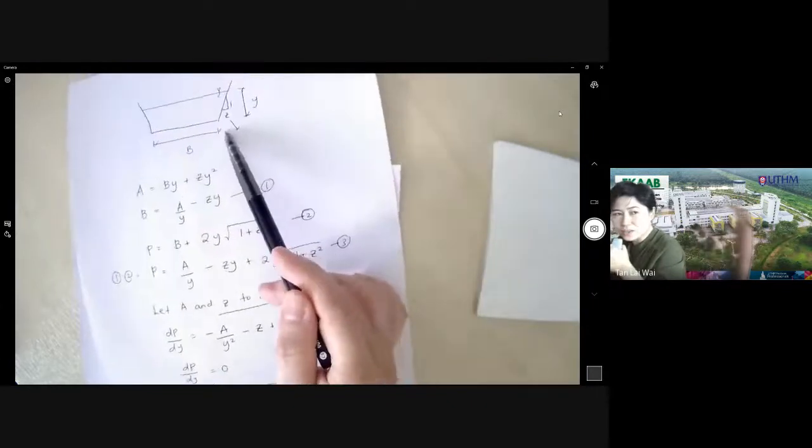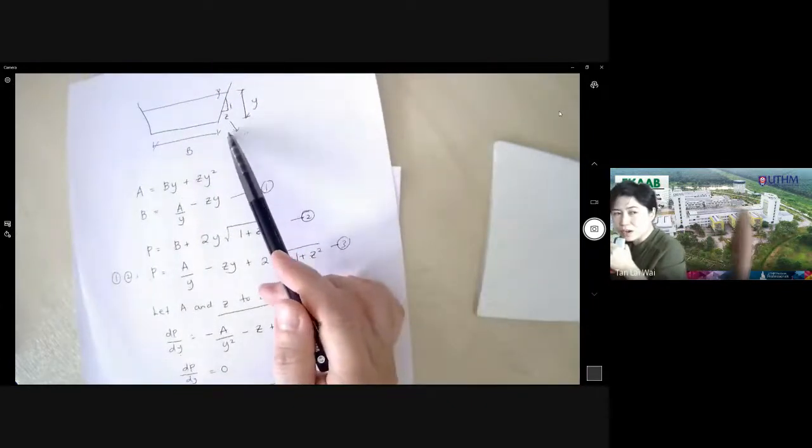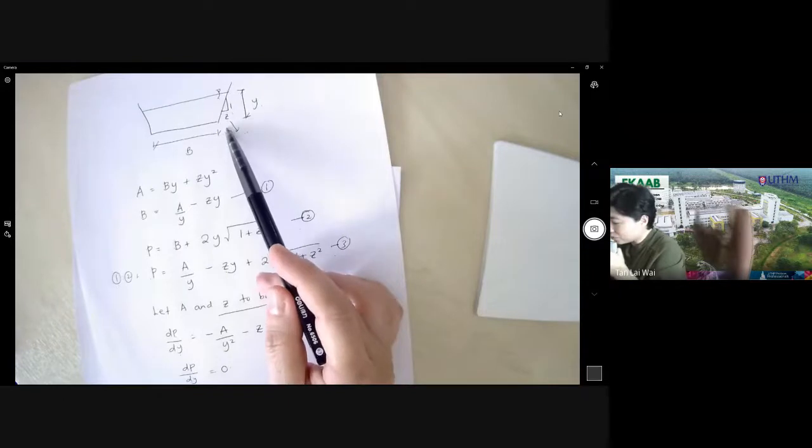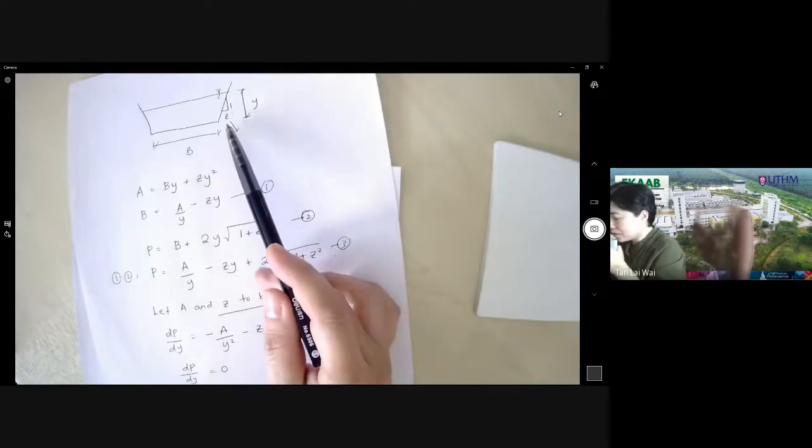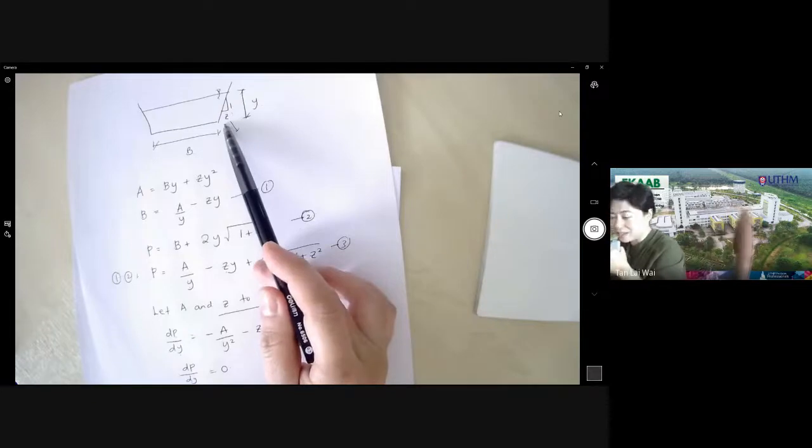But if I didn't give you this Z value, which is the side slope Z, and I ask you to find the most efficient, most effective trapezoidal channel section, then you are going to use the most efficient Z. So there are two types of question in this case.